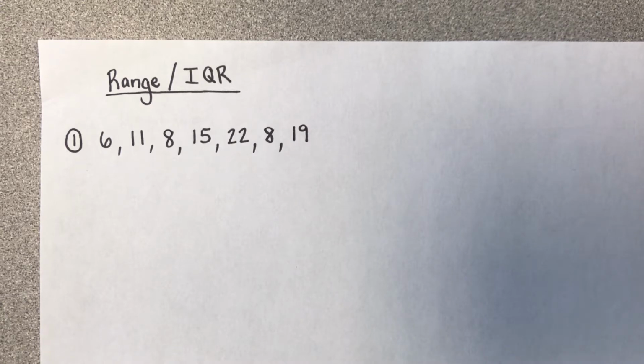All right, so range is pretty simple. It just means you are subtracting the biggest number minus the smallest number. And that's what it is every time. So you're just looking for the biggest number and smallest number, and you're always subtracting them. It's not tricky. It's not like sometimes range means add or multiply. Range always means you're subtracting. So always find that biggest and smallest number and then subtract those.